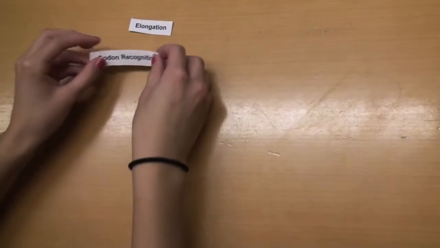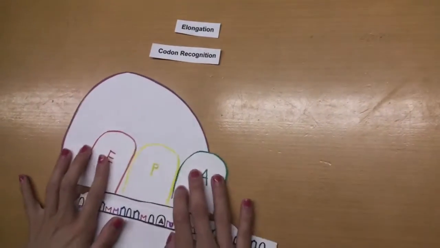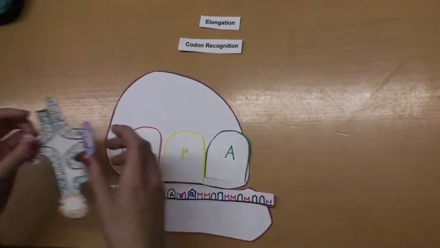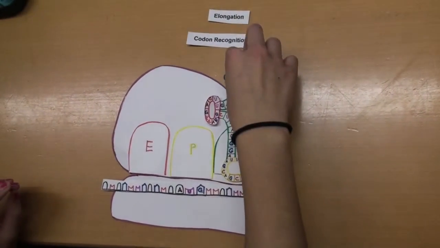The second part, elongation, starts with codon recognition. The tRNA with an anticodon complementary to the second codon of mRNA enters the open A site of the large unit, and the fidelity function determines whether the connection is correct. The large subunit then catalyzes two reactions.